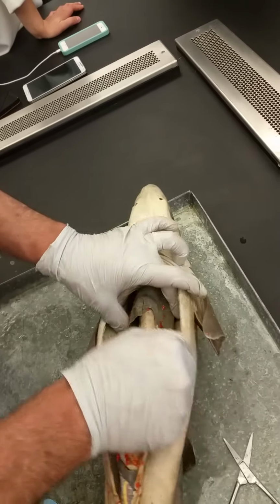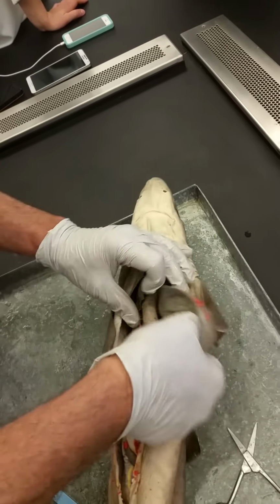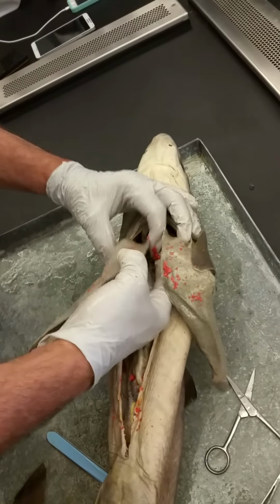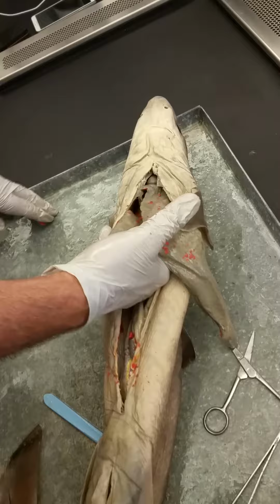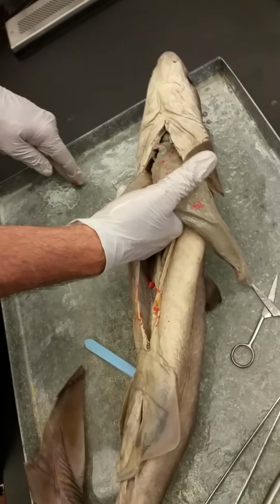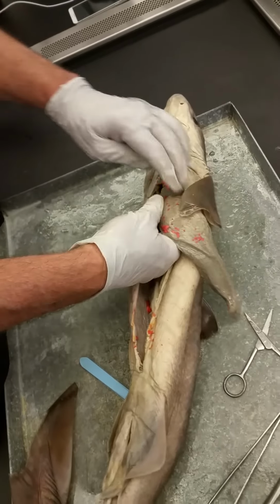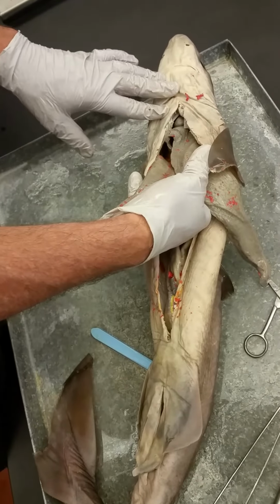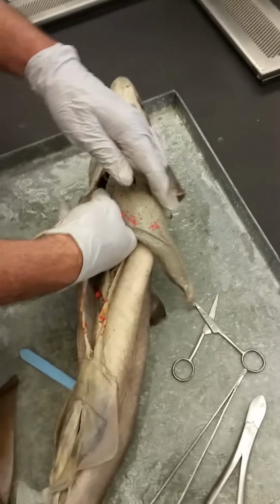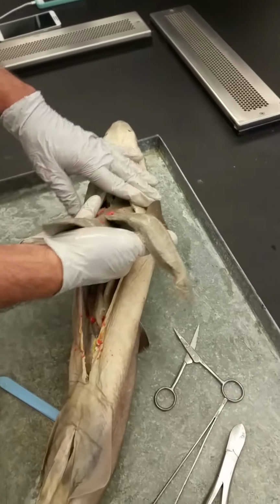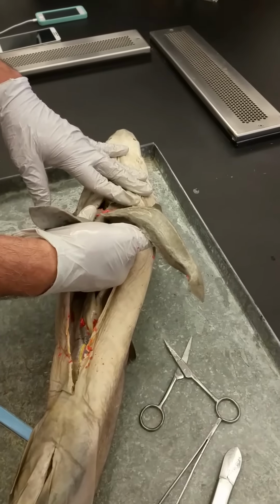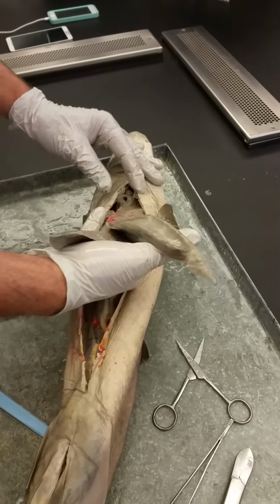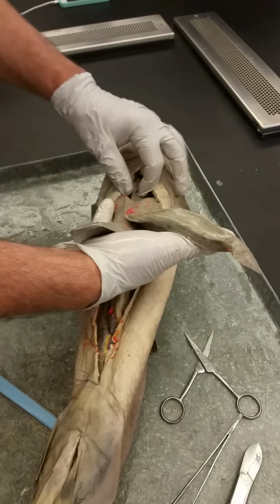Then we come to the liver. The liver on sharks is huge. 25% of its weight can be its liver. The liver is huge for a whole bunch of reasons. Remember, the liver is kind of your biochemical factory, so it's doing a lot of jobs. It's also used as a storage organ for energy, so it stores a lot of oil for the long term, so they can go a long time between meals. They live off that oil in their liver. There are 3 lobes to it here.